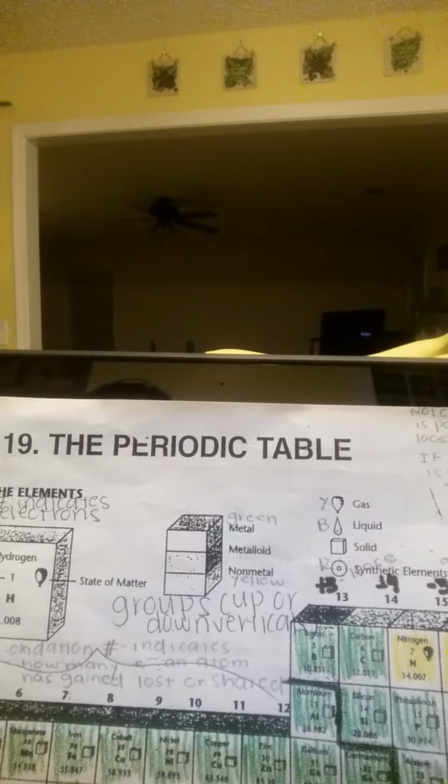Remember that every element that is touching the ladder is a metalloid. Now, metalloids have properties of metals and non-metals, and we work with those as we work with our periodic table. The only exception to that is aluminum. Aluminum is always a metal. Everybody on this side of the periodic table, all of them are non-metal elements.